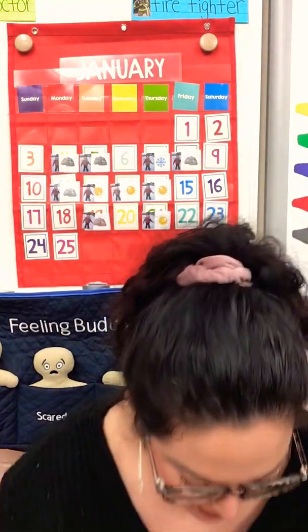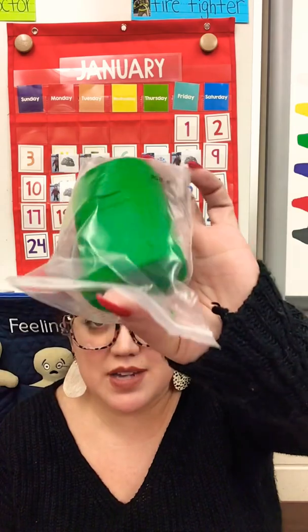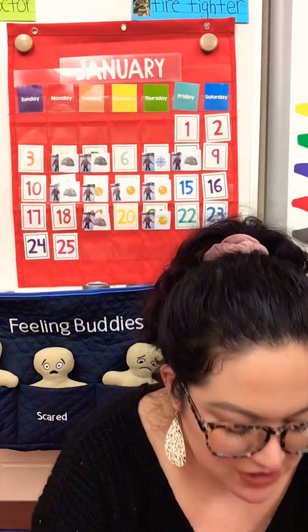Oh, you know what? I didn't even think about this. I'm so sorry. The Play-Doh that we have is a cylinder too. See, it has a round top and bottom, and then it goes all the way around. It is 3D or three-dimensional. This is a cylinder.